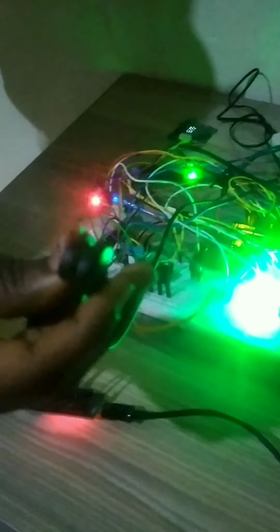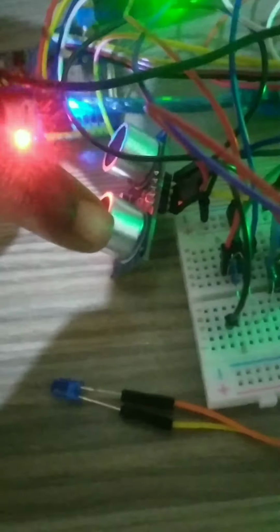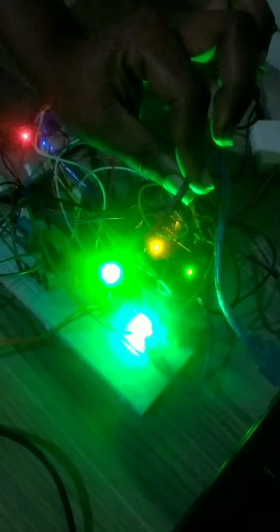So this is the ear clip heart rate sensor I was talking about. This is the ultrasonic sensor that I was talking about. And we also have the DHT11 sensor which measures the temperature, and we also have this pace sensor. This pace sensor measures the heartbeat of the baby.